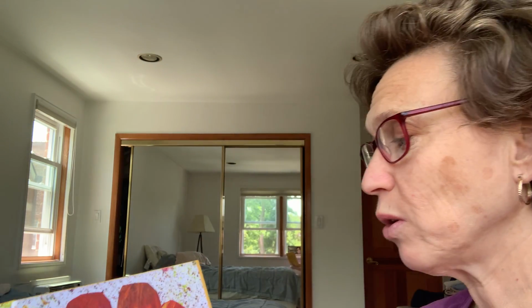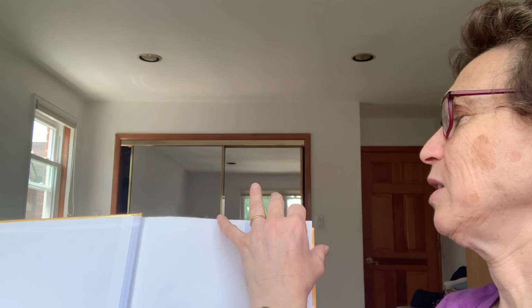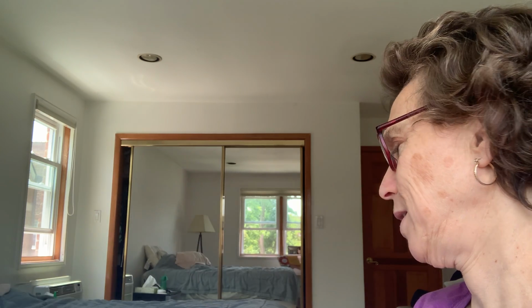All right. One other book I want to share with you. This one is about all the seasons, and it's about seeds. And it's called The Tiny Seed by Eric Carle. And Eric Carle has written many, many picture books for kids that are just so wonderful. All right. Some of you might be familiar with his books.